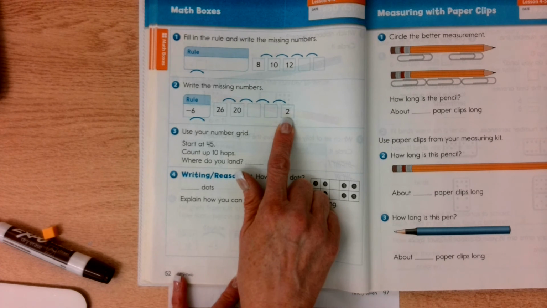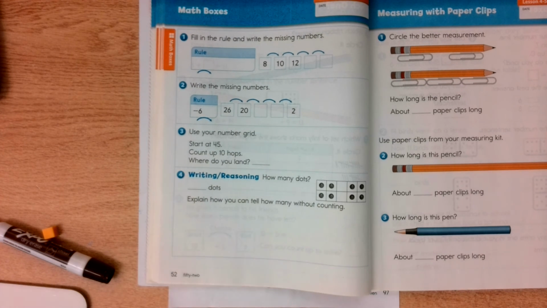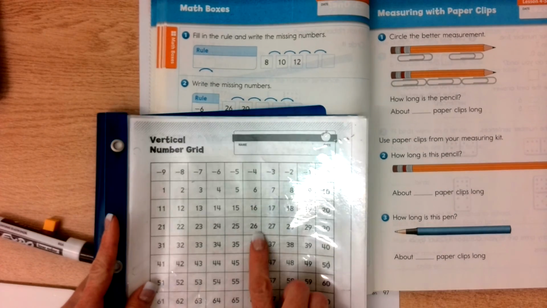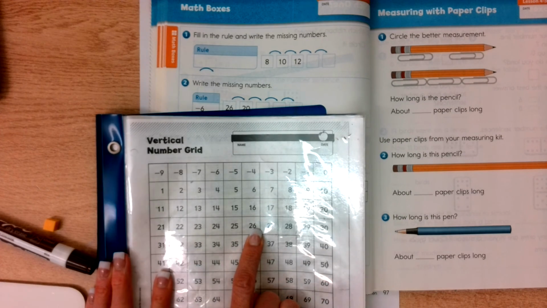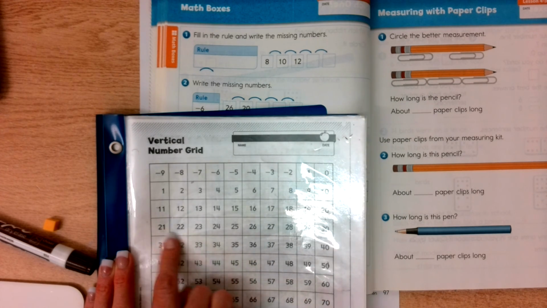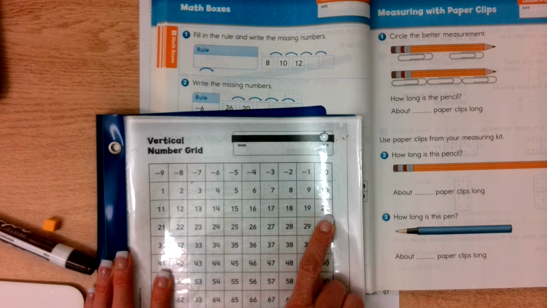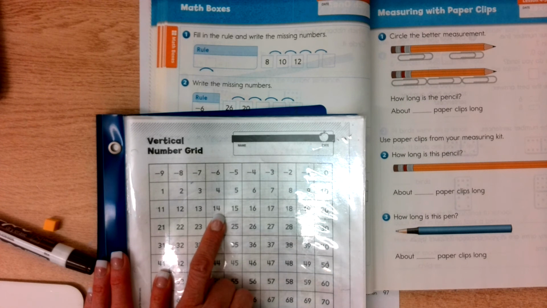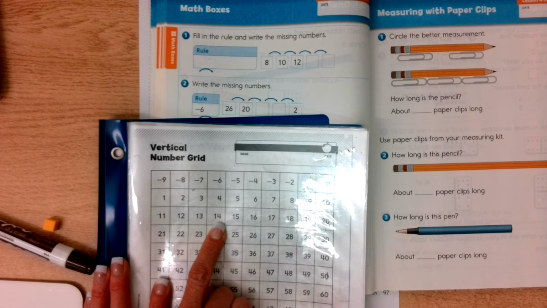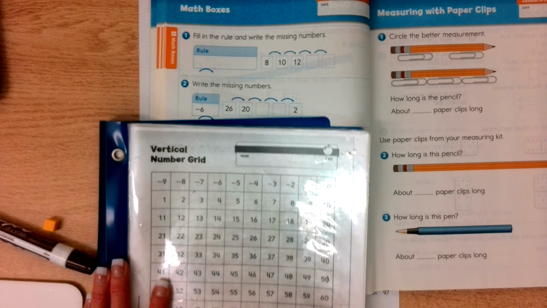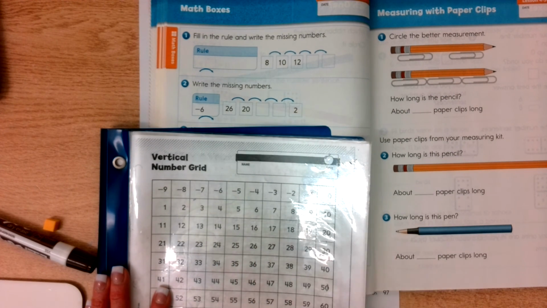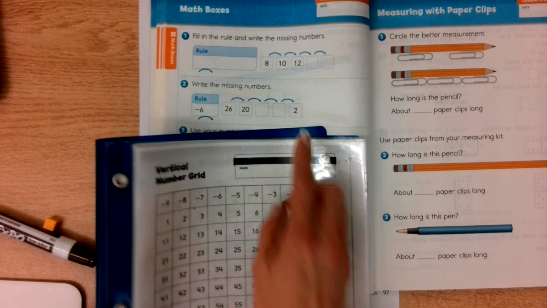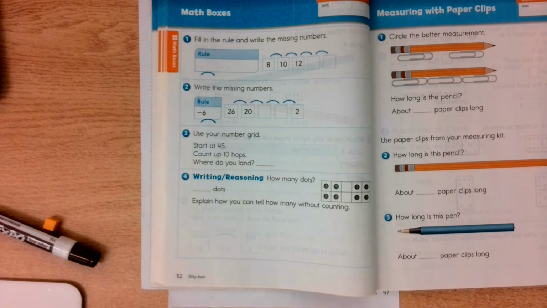Okay? Get your number grid out. Open your blue binder, get your number grid out. Go to number 26. Okay, so here's 26. And then they took away 6. 1, 2, 3, 4, 5, 6, landed on 20. You're going to take away 6 more. 1, 2, 3, 4, 5, 6. What number did you land on? Take away 6 more. What number did you land on? You're going to write those 2 numbers and then take away 6 more and see if you land on 2. Okay? All right, use your number grid.